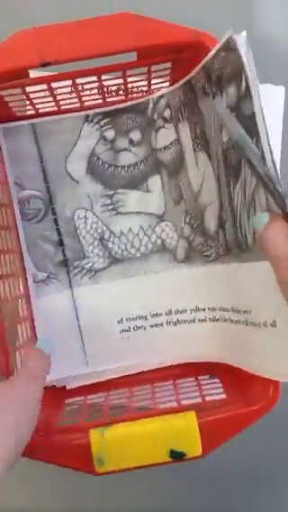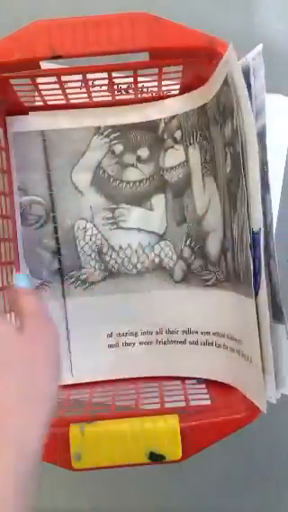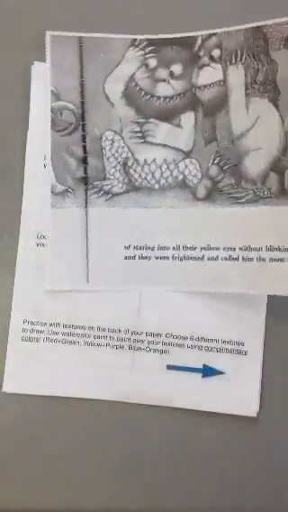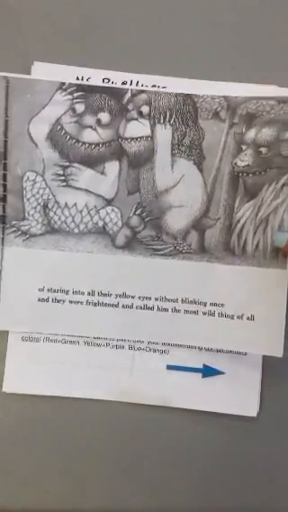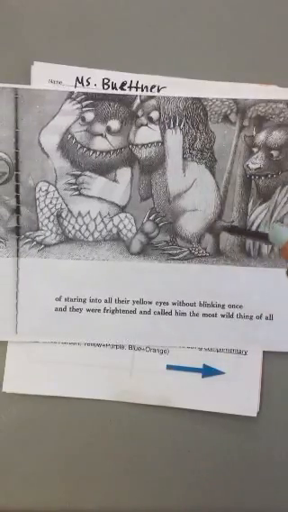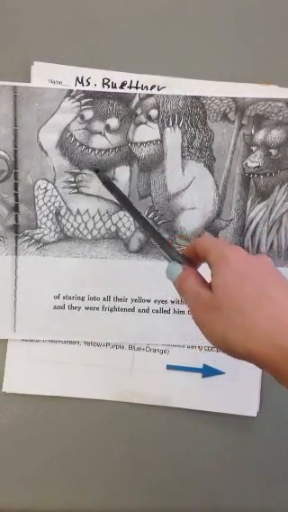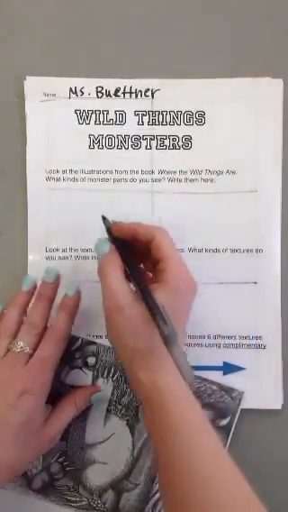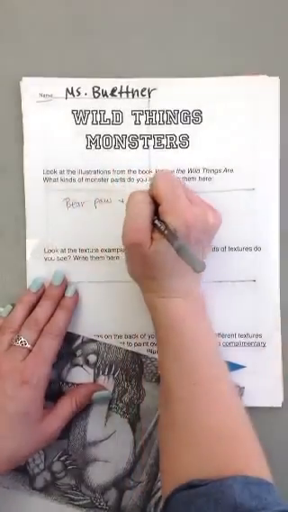Inside of your basket, you have lots of illustrations from the book Where the Wild Things Are and some other monster examples that I put inside. I want you to look at these monsters and tell me what kind of animal parts you see in these monsters. So when I look at these monsters right here, it kind of looks to me like a bear paw with some claws. So I might write for number one, bear paw and claws.